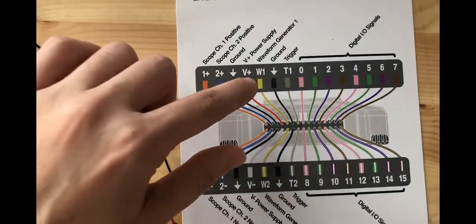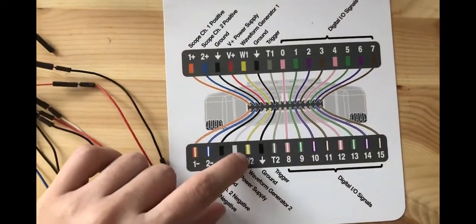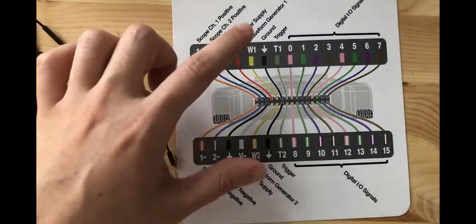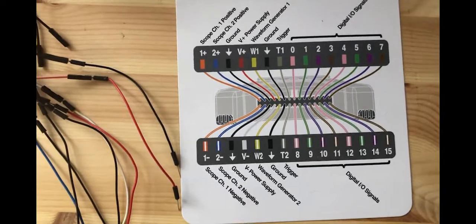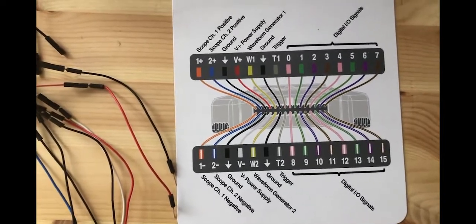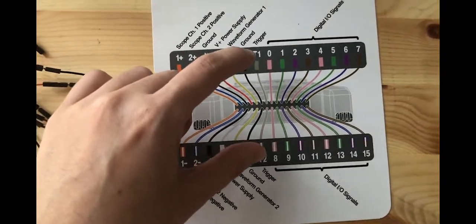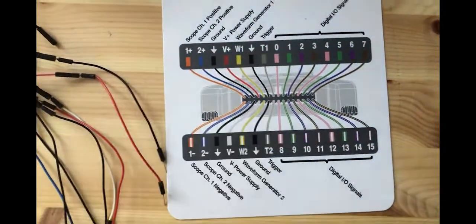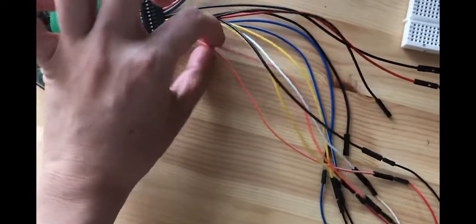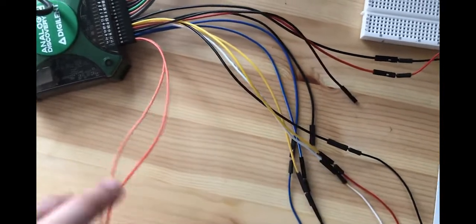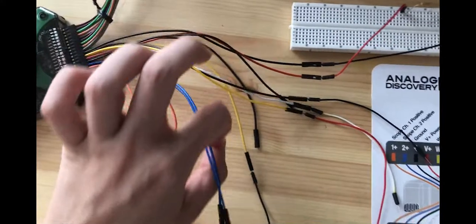And then you have the yellow one and the yellow one with the white stripe on it, which are used for the waveform generator, which means when you want to inject signals into your circuit. Again, after that you have the ground, and after that you won't use these inputs and outputs. So as you can see here, again, these two are used for the oscilloscope. The orange ones, the blue ones are used for the second channel of the oscilloscope.